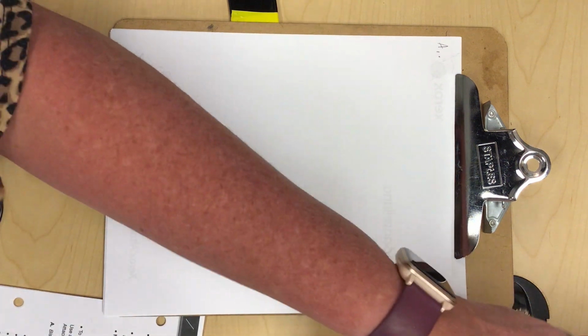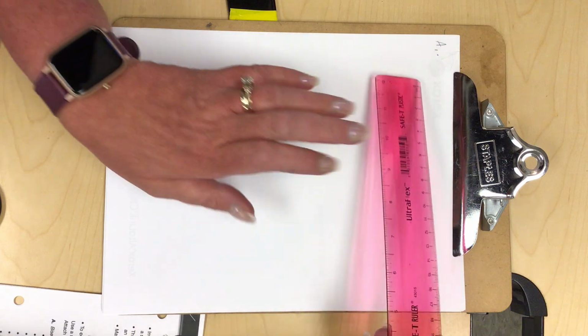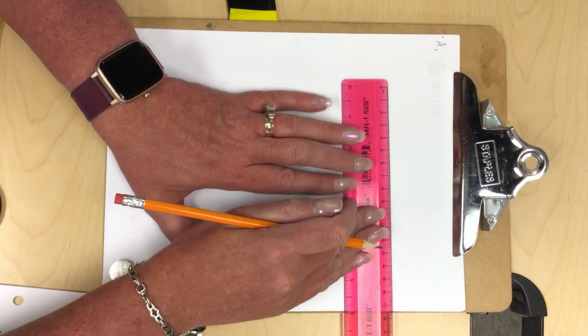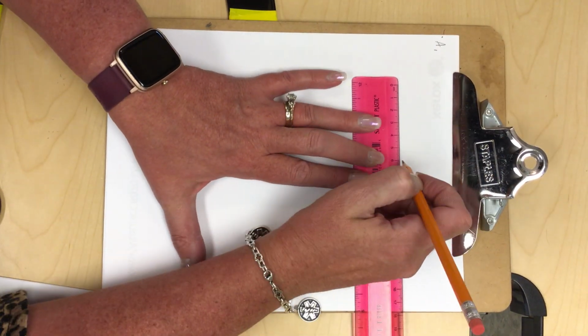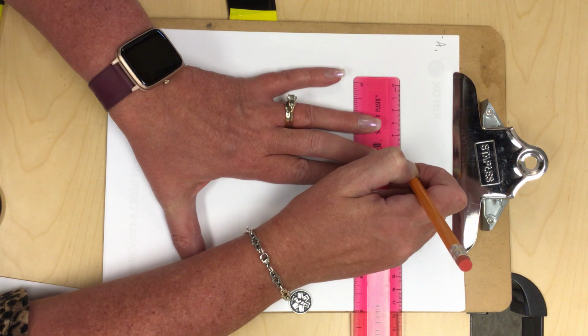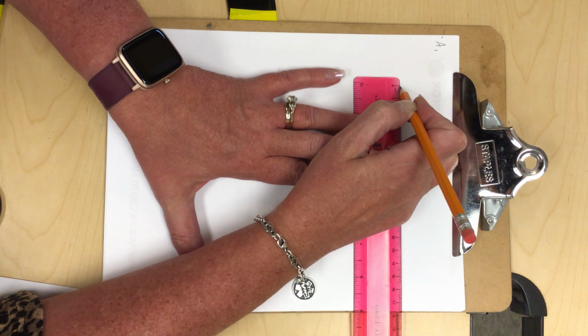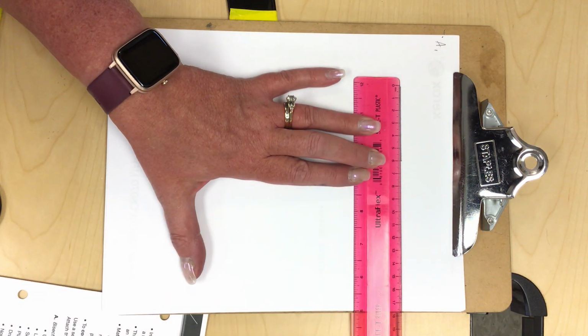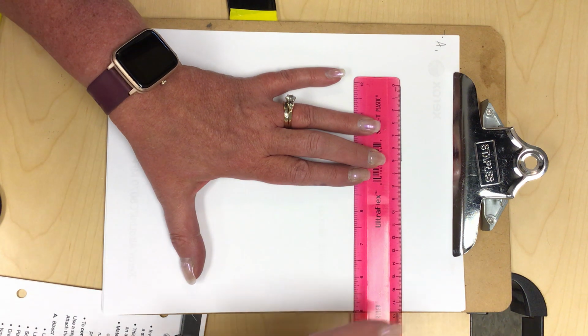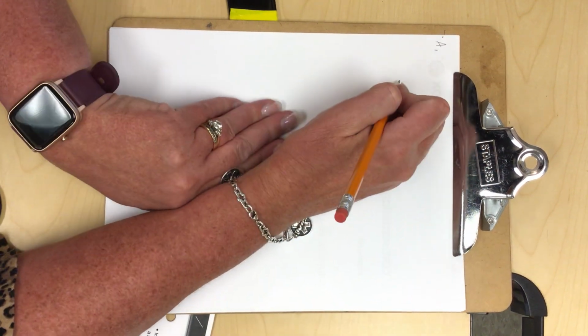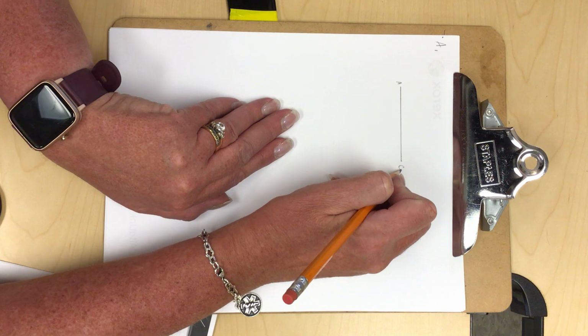So let's see. 6 centimeters. Why is there a fuzz there? 6 centimeters, right here. Okay. Label the endpoints A and C. A and C.